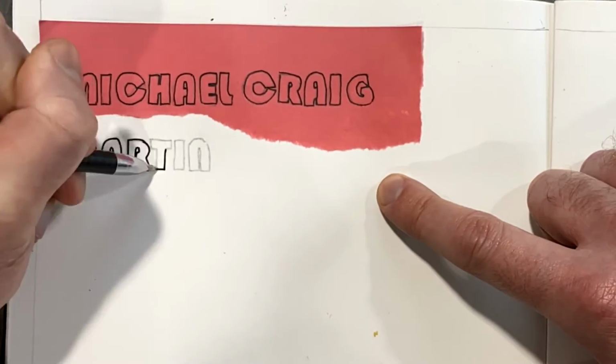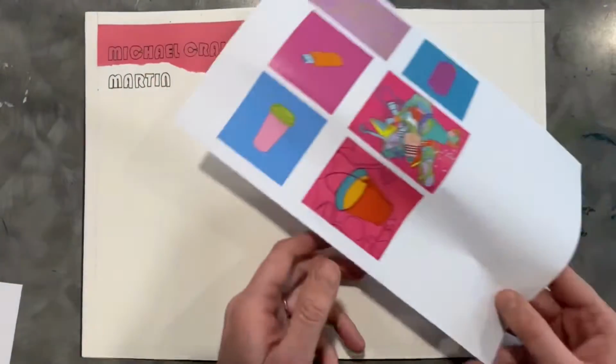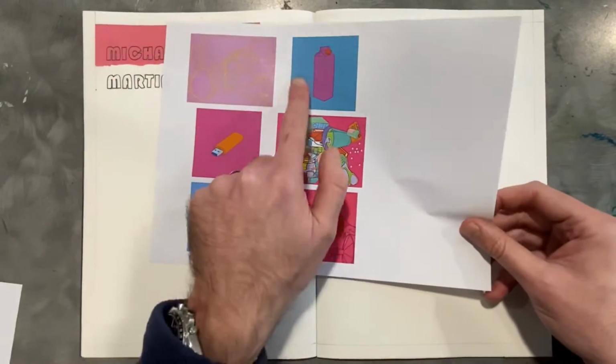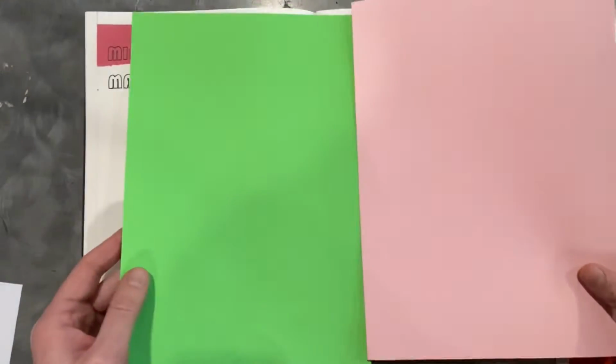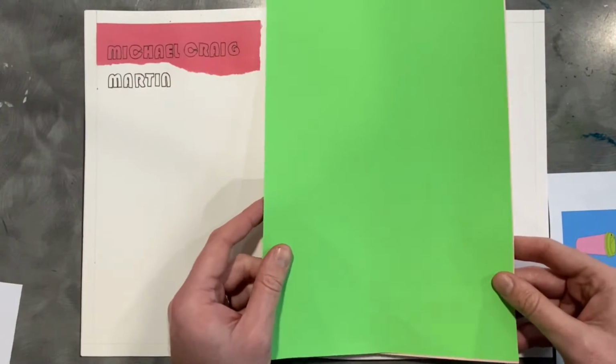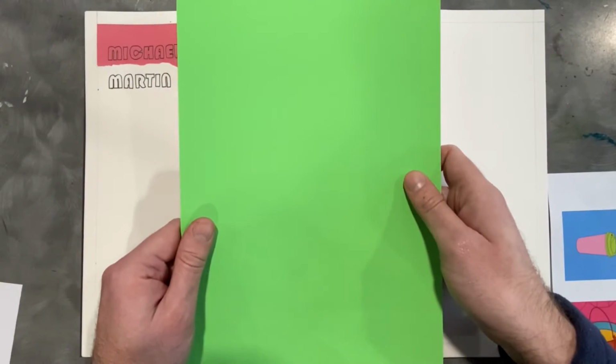Now after this, we've got to start thinking about what's going to be on the background. So I printed off some images, which is essential for any artist research page, and make sure you get some that are good quality. But I thought I'd do a bit of collage, and the only way I'm going to do that is just with some really cheap paper.